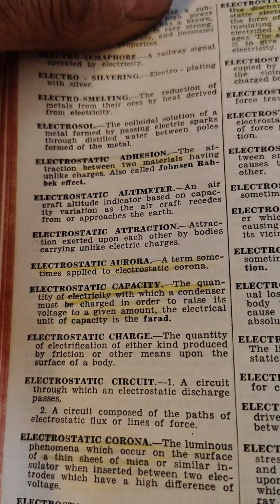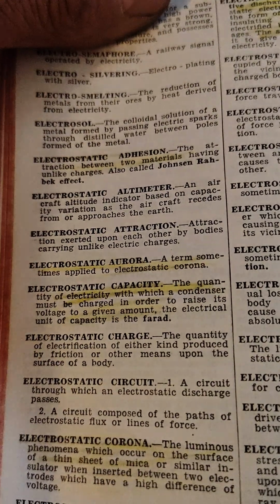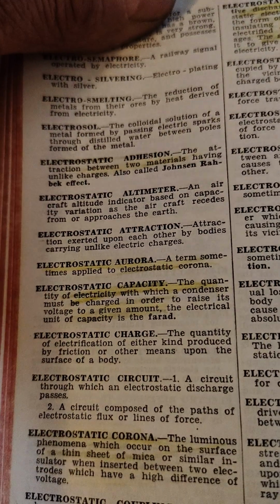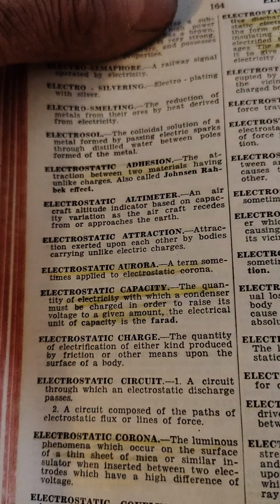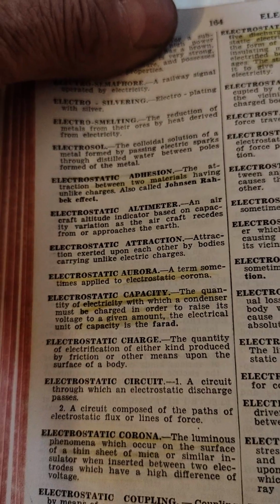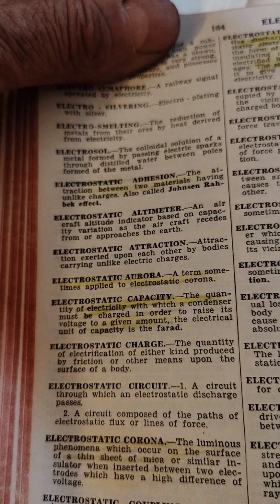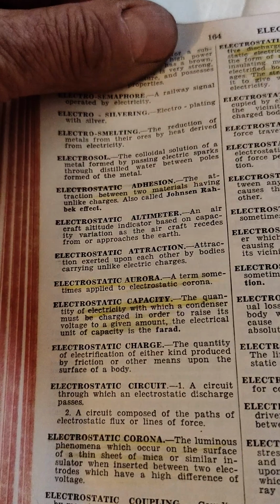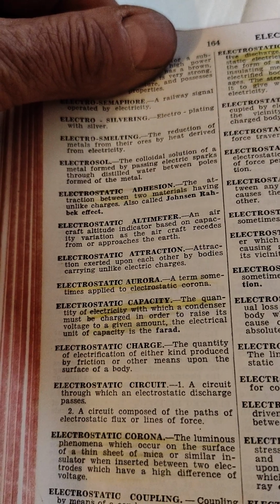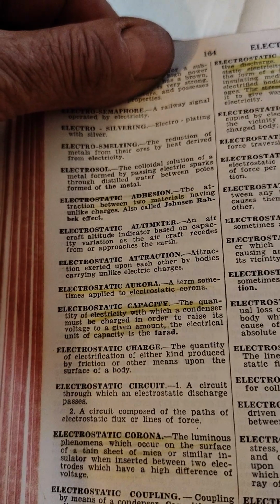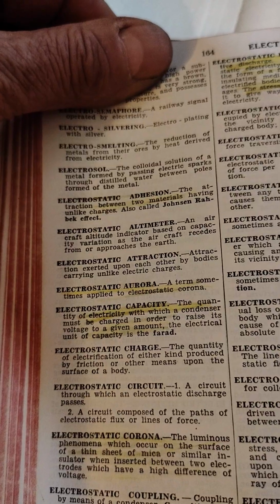Electrostatic attraction. Attraction exerted upon each other by bodies carrying unlike electric charges. Electrostatic aurora, term sometimes applied to electrostatic corona.